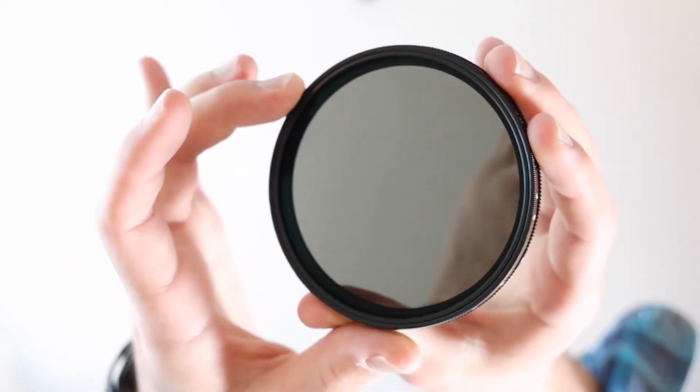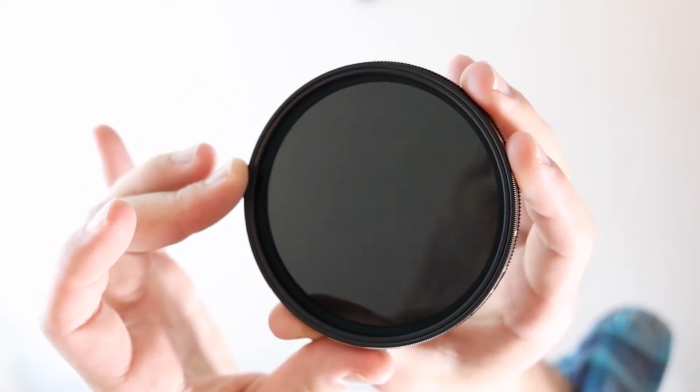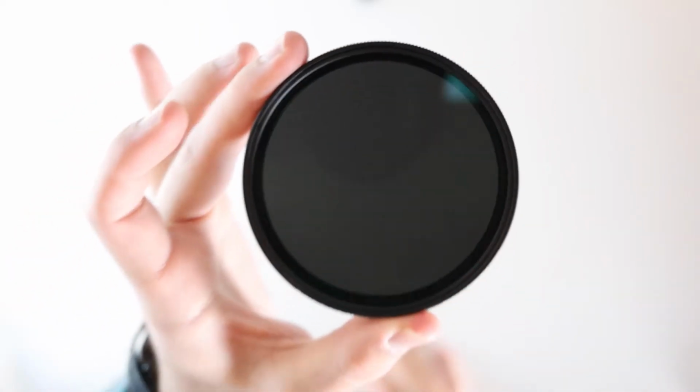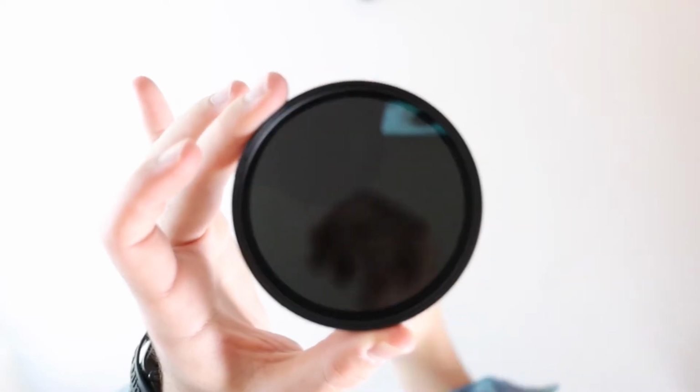Well, the thing is, we're on setting number 2 right now, but you'll find out as I change it to setting number 5, it gets darker. And that's it. Sorry to disappoint you.